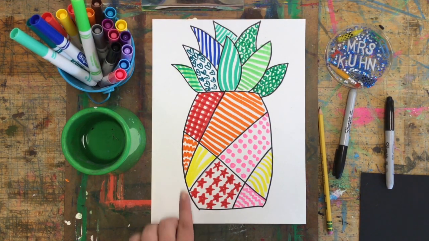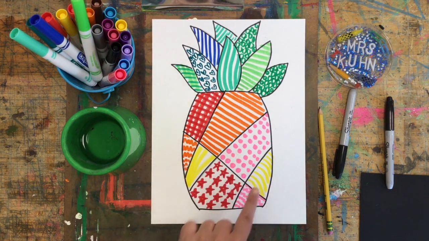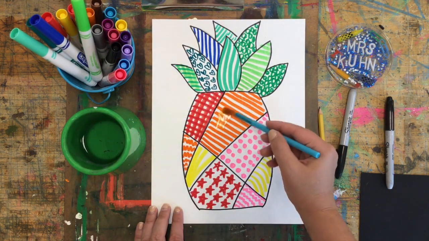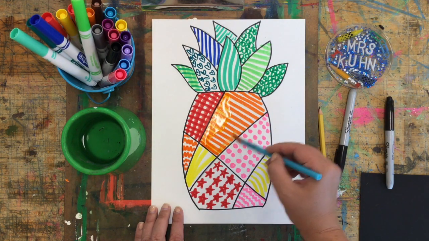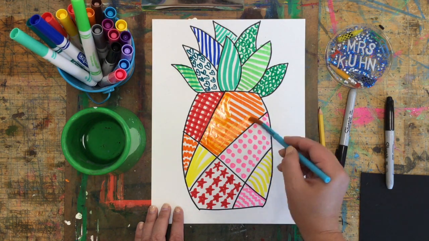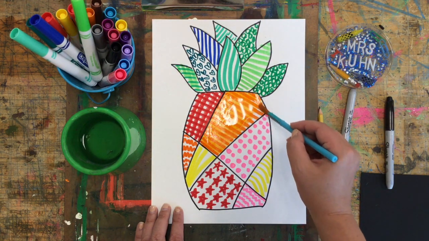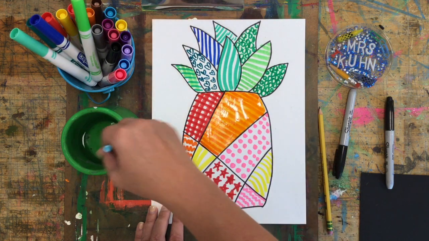Use a permanent marker to outline it, so the black should stay because it's a permanent marker. And we have colored washable markers. So I'm going to wet my brush and go over the color, and I'm going to stay in one section at a time so that I keep that color, and your marker colors are going to bleed and fill in the empty spaces between your patterns. That's why it's important that you keep your patterns close together.